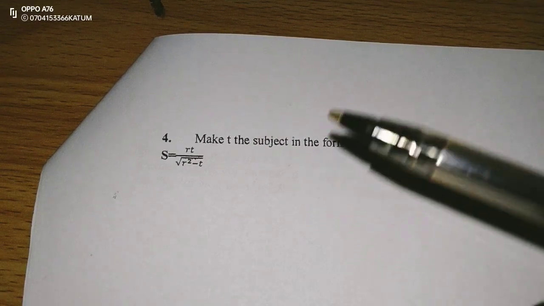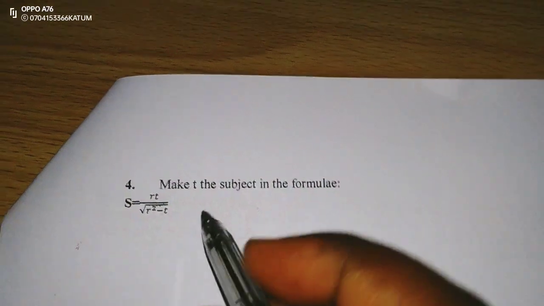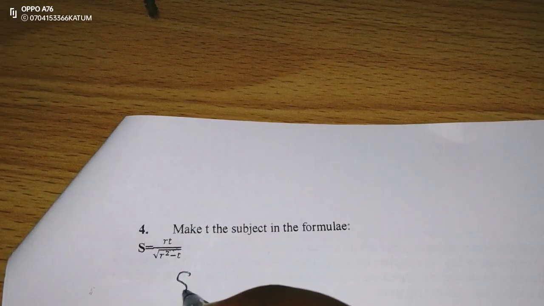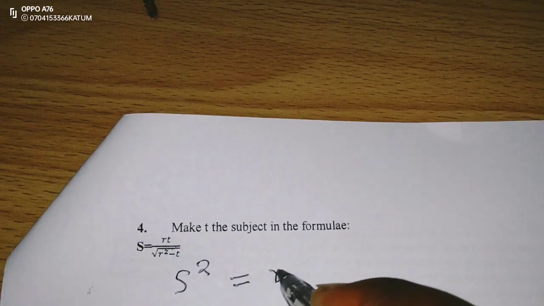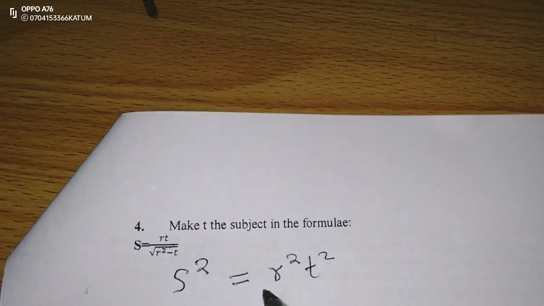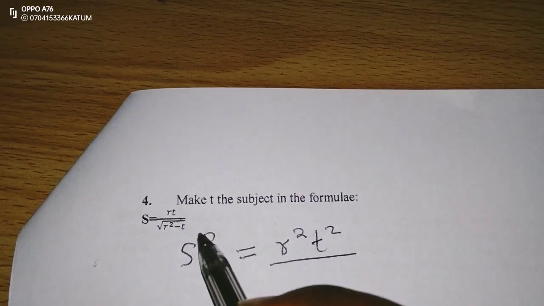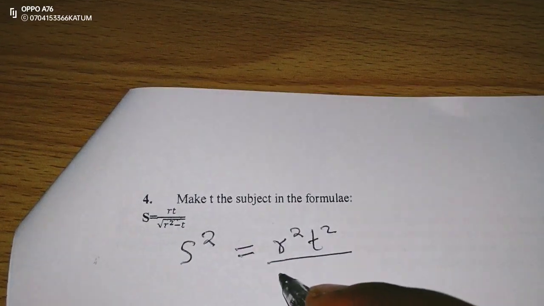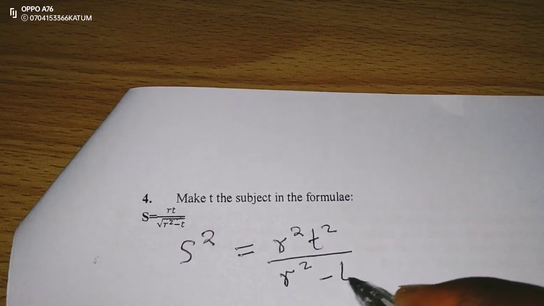We can do away with the square root sign by squaring all the components in this formula, such that s becomes s squared equals r squared t squared. But now when we square the part which had a square root sign, the square root sign just disappears. So we have r squared minus t.